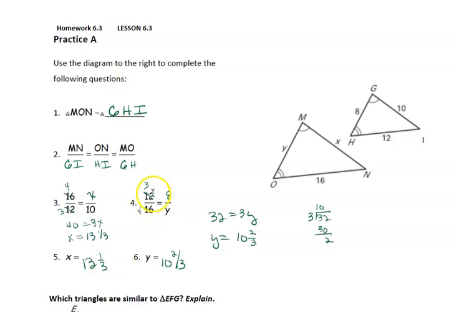For the next one, they have 12 over 16, and they want to figure out side y. So side y is MO, so they have to put that under side GH. So GH is 8. So yes, I have this constructed correctly now. I had to put the 8 here so that I was in a ratio that matched one of these ratios.